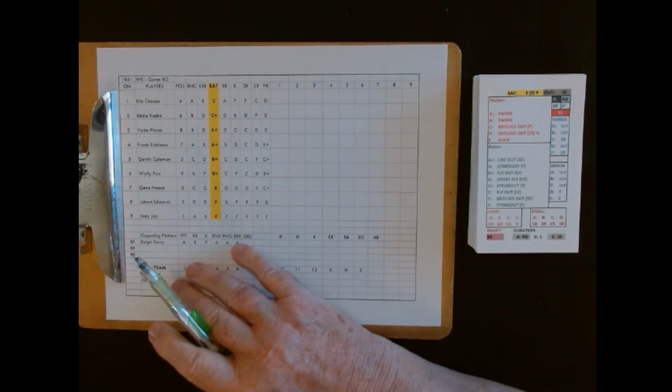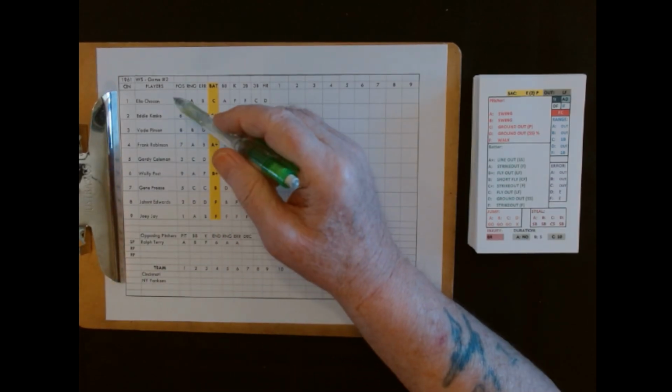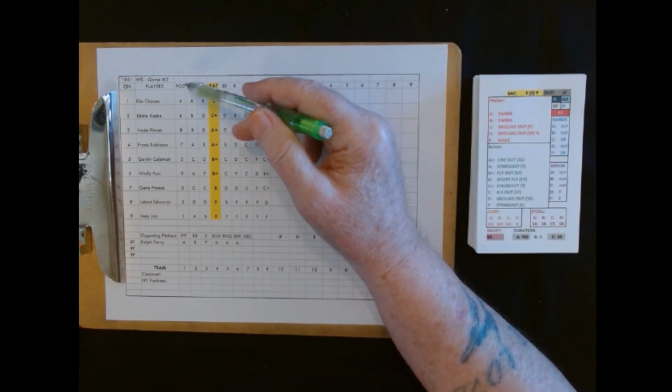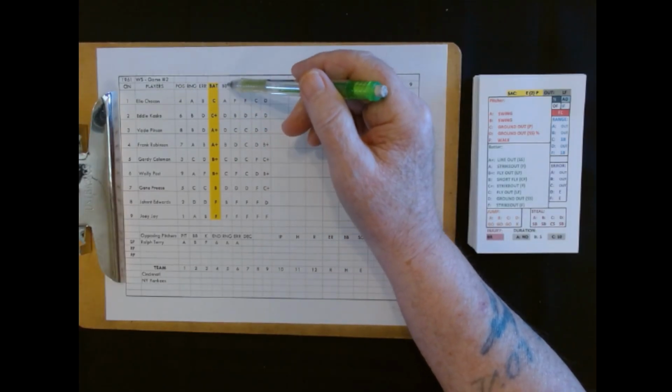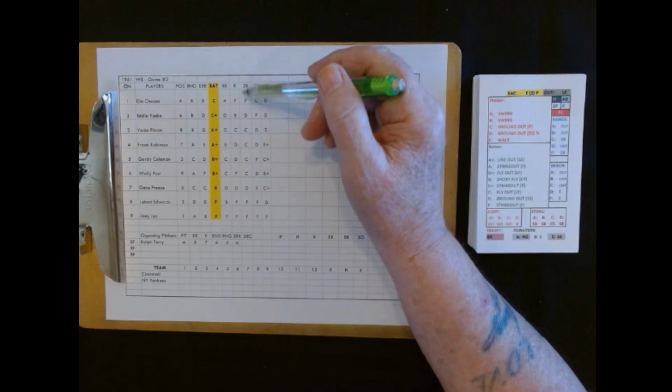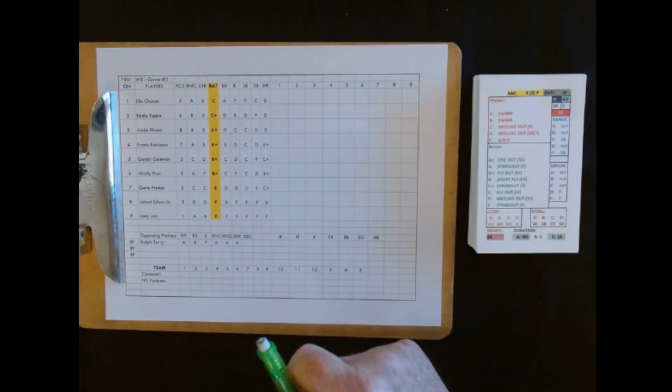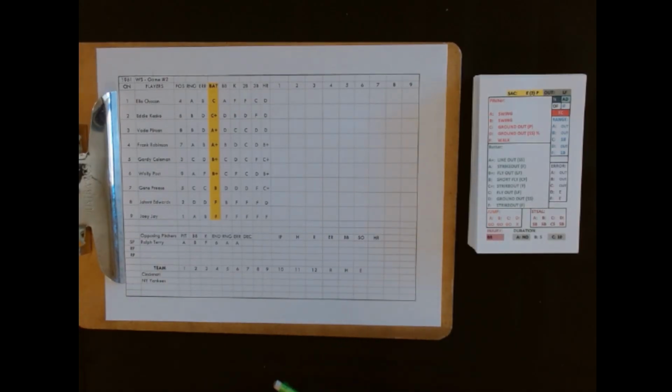For anybody that has not played Back to Basics before, all of these are just ratings for different things like position rating, range, error, their batting rating, walks, strikeouts, doubles, triples, home runs. And the pitcher has ratings also for his pitcher rating, the walk rating, strikeout rating, and range. So we'll be looking at those and playing the game. I'll go a little bit slow.